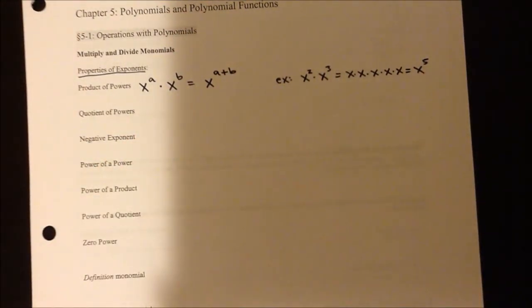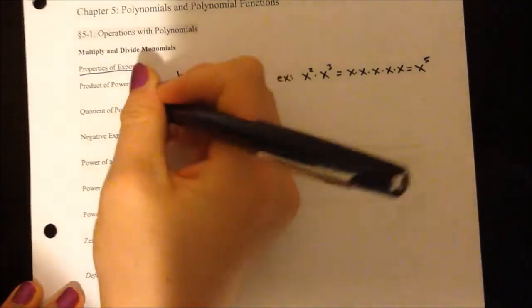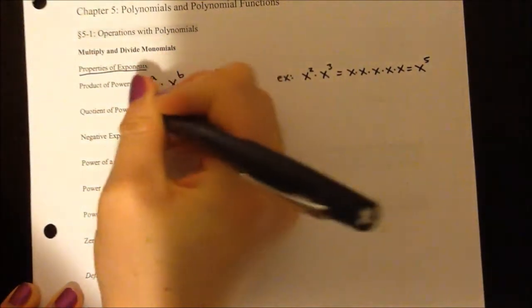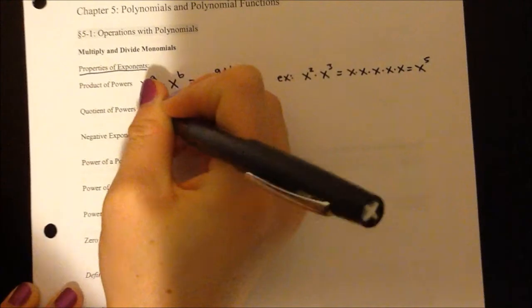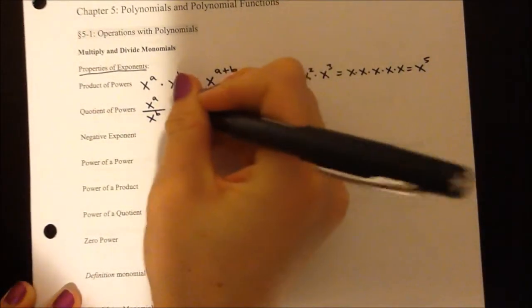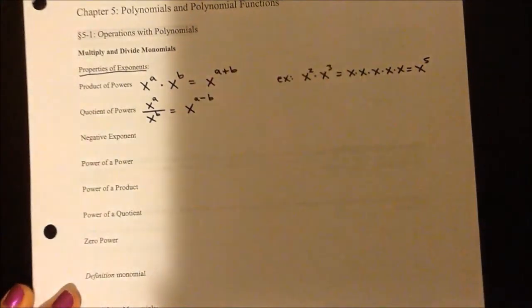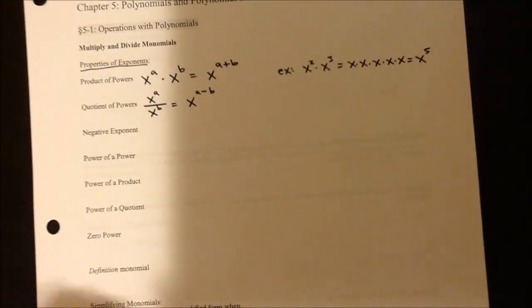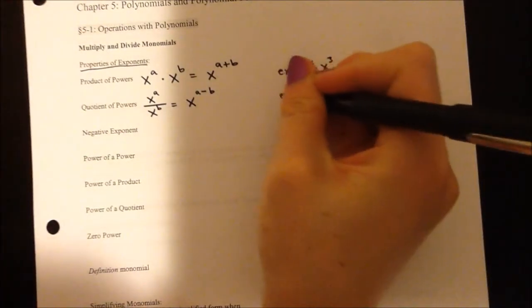Next one, the quotient of powers. If I have a base to a power divided by the same base to a different power, the rule tells me that I subtract those powers. So my new power will be the numerator's power, a, minus the denominator's power, b. Okay, so again, an example.